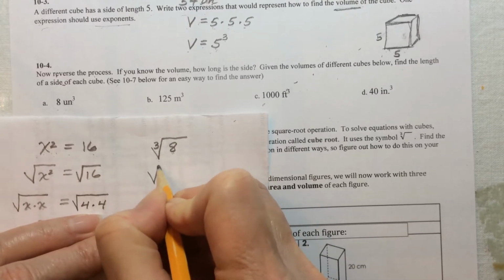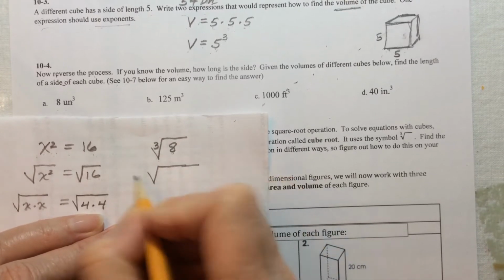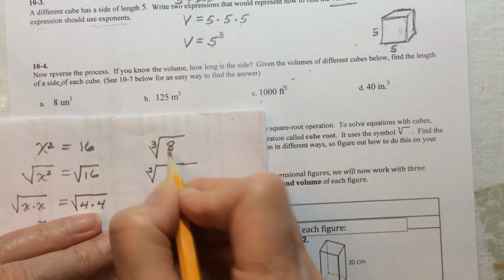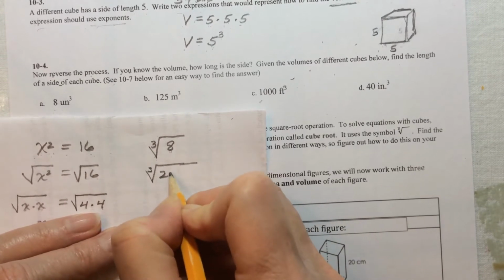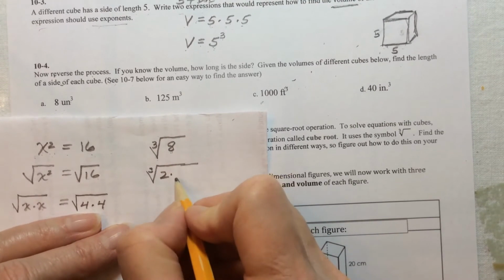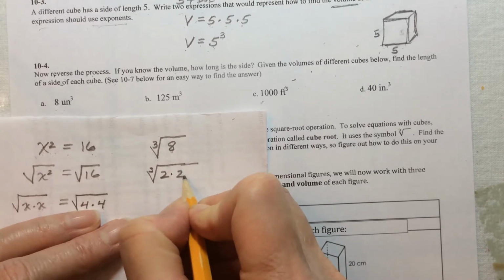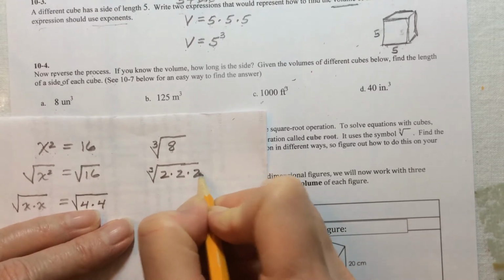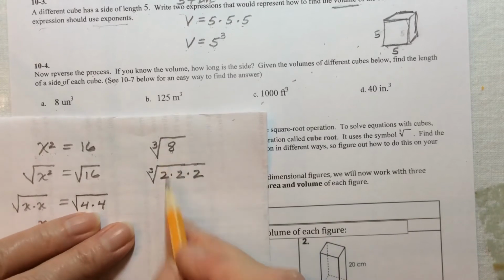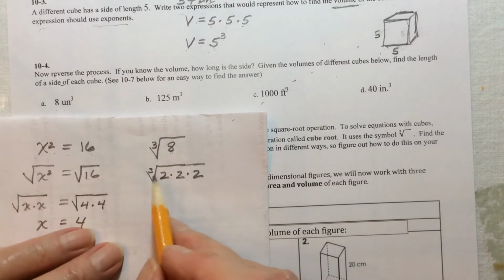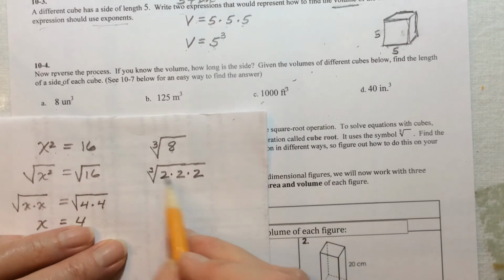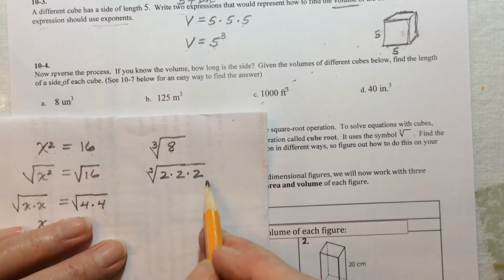So in this case, 2 divided into 8 once is 4, and then 2 divided into 4 is 2. So we can factor 8 into 2 times 2 times 2. So that's multiplied by itself 3 times.